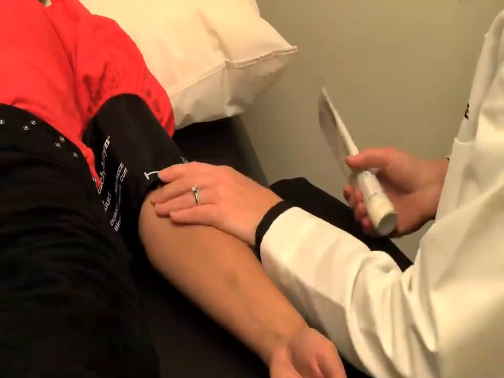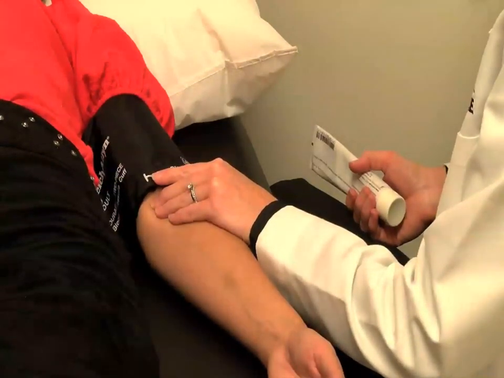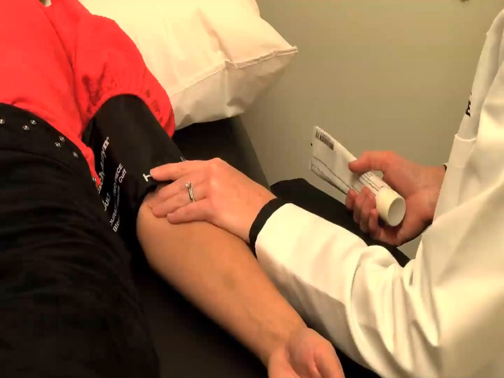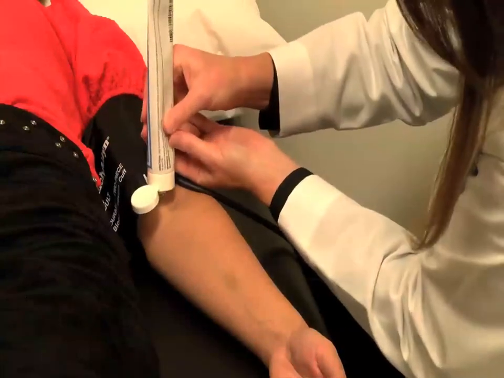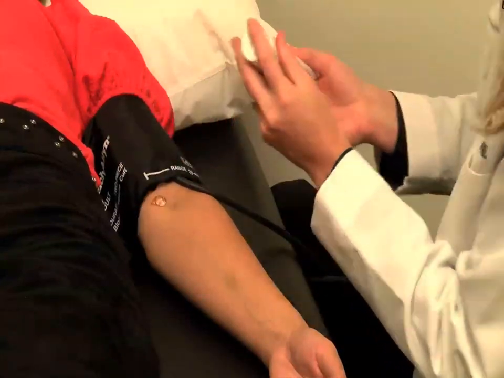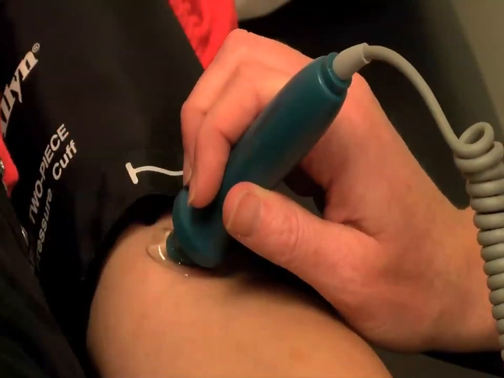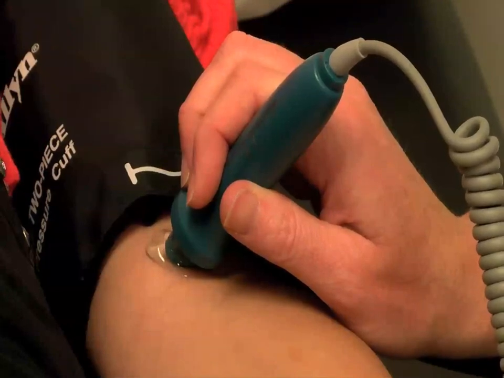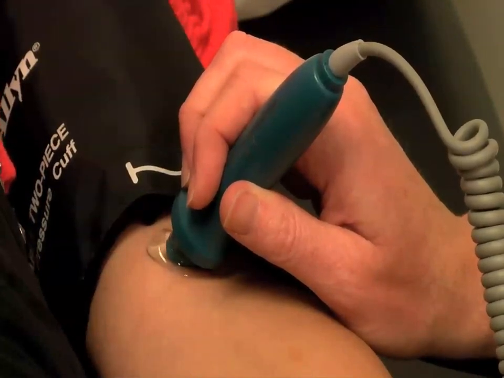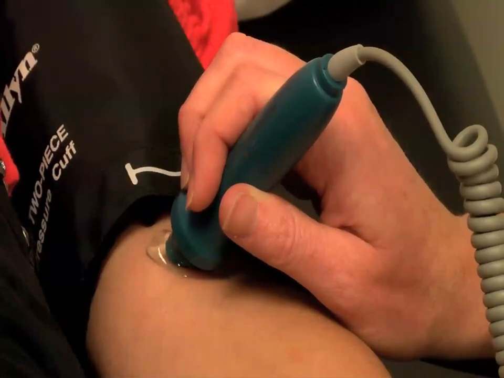Next, secure an appropriately sized blood pressure cuff around the arm, taking care that you can still access the brachial artery and you're able to locate the brachial pulse with your fingers in the patient's antecubital fossa. Then, apply a generous amount of ultrasound gel over the brachial pulse. Slowly adjust the Doppler probe to obtain an audible signal. The best results are obtained by holding the Doppler probe at a 40 to 60 degree angle toward the heart.